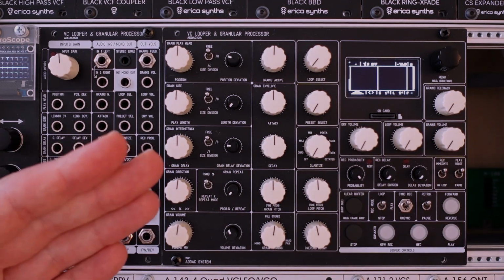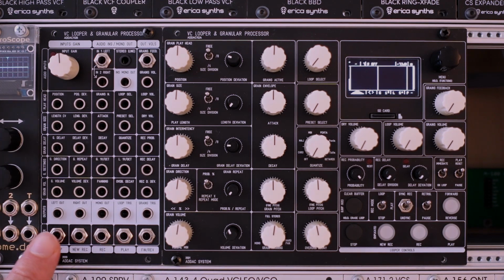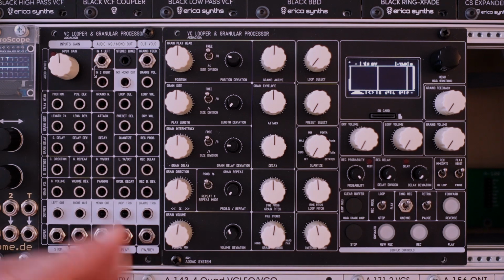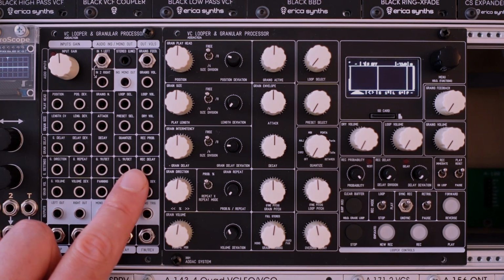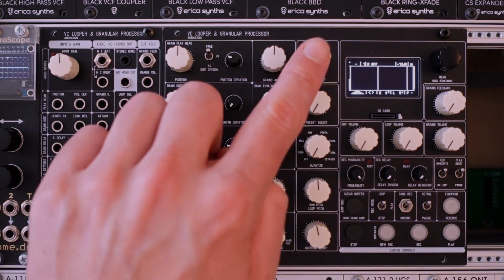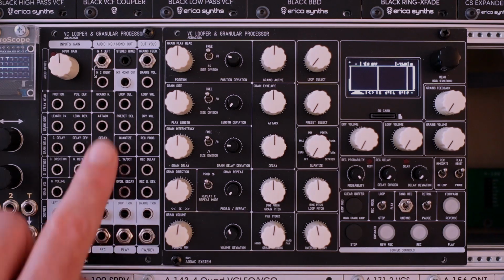The CV panel gives you control over the main functions of the looper. At the bottom we have stop, new recording, record, play and playback direction. And here on the side we have CV control over the recording probability and delay function. Then this row of 5 knobs with things like loop select, scale and pitch all have their CV inputs as well right here. I'd like to make a video with more extensive patch ideas soon, but let's start with a few basic examples using just the looper section.